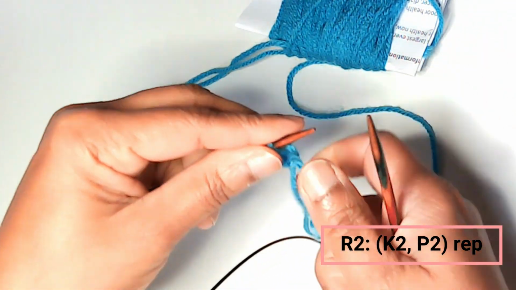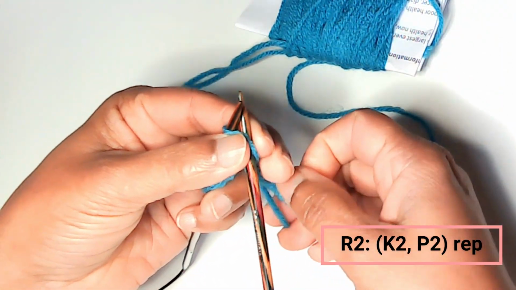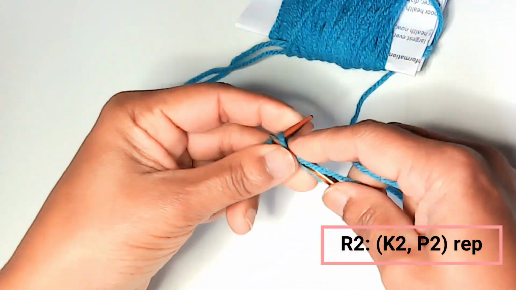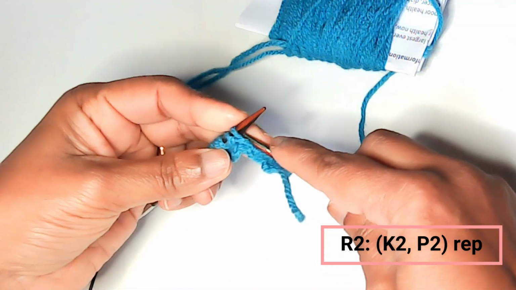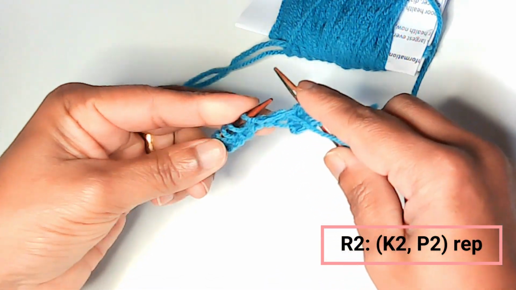Second row we are going to do the same thing, knit 2, purl 2. Knit 1, knit 2, purl 1, purl 2.